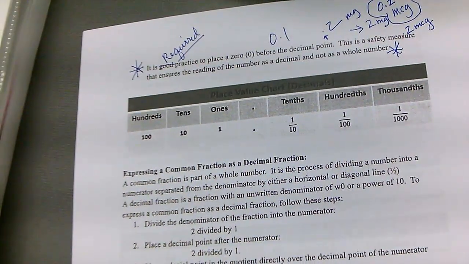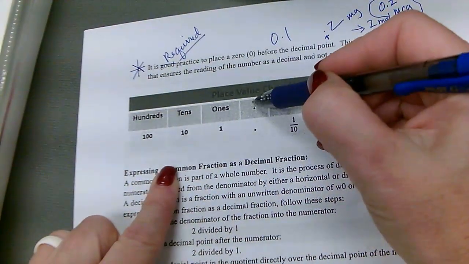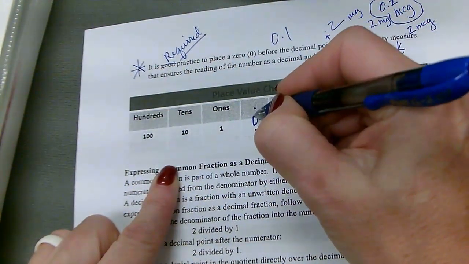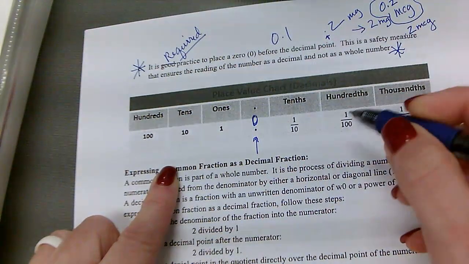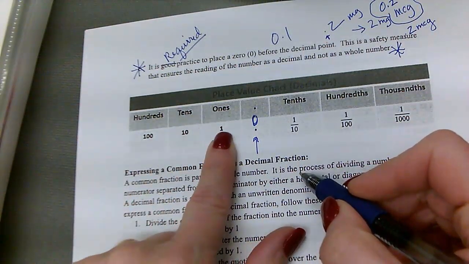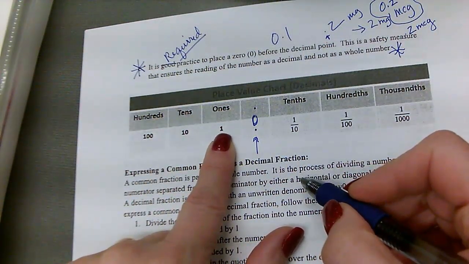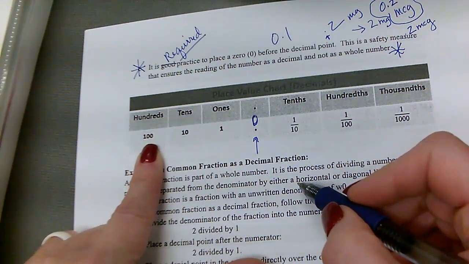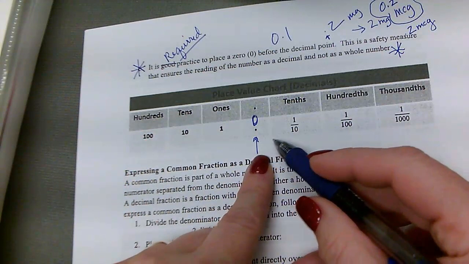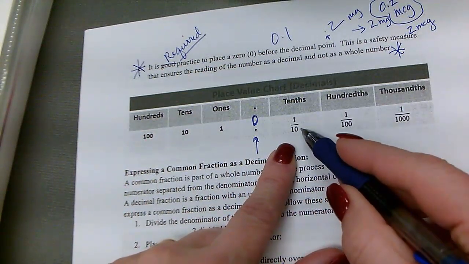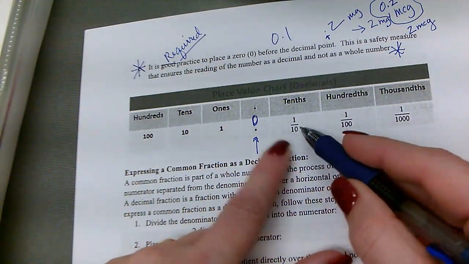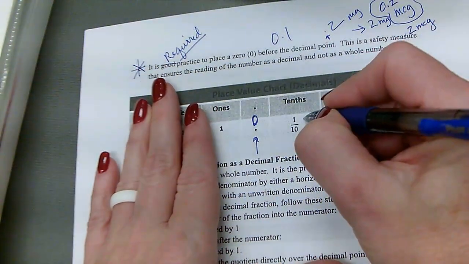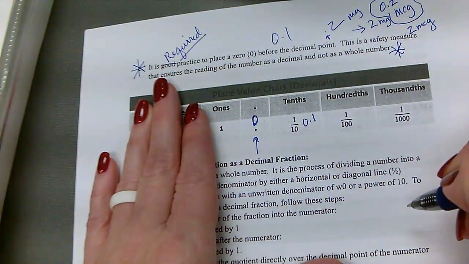Okay, so this is just going over the place values again and looking at them in more of a fraction way. So you have your decimal point right here, which is your 0. That's your 0 line on your number line. And if I had a 1, that's going to be my ones, my tens, my hundreds, and that's what my number would look like, right? In this side, this would be 1 over 10, 1/10, or 0.1.